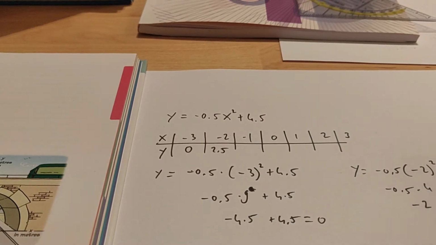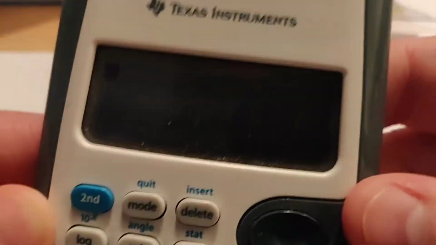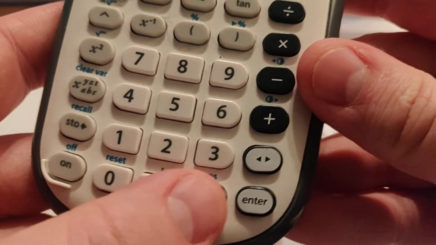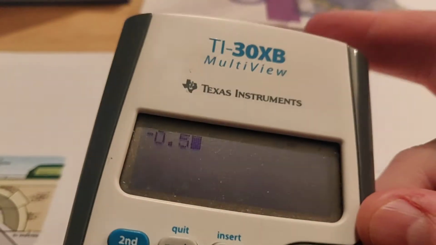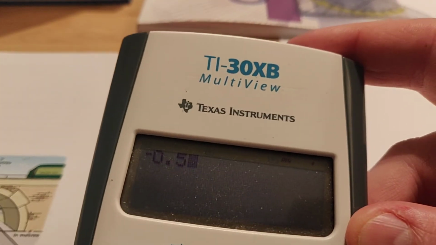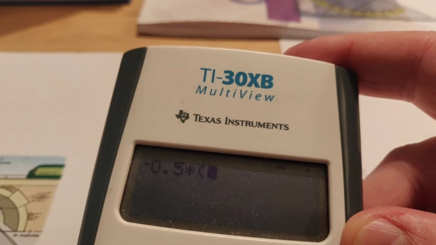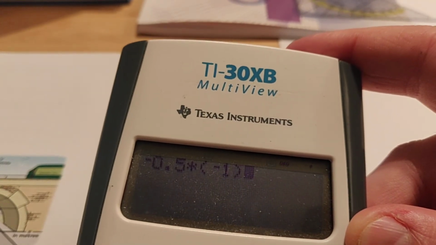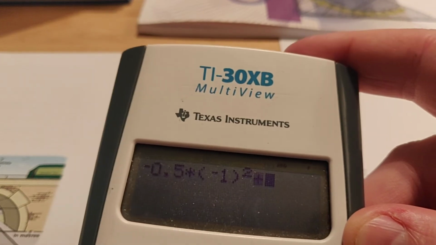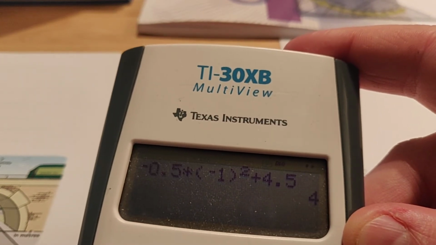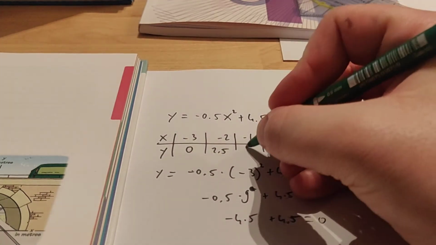On the next one I'll show you with the calculator so you can also see how you can type it in there. So for the minus a half I have to use this minus. So minus 0.5. And then it will look like that. And then in brackets I have to do minus 1. And then squared. And then I need to do that plus 4.5. Then it says 4. So over here we get 4.